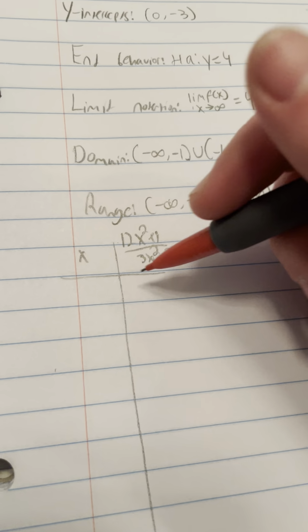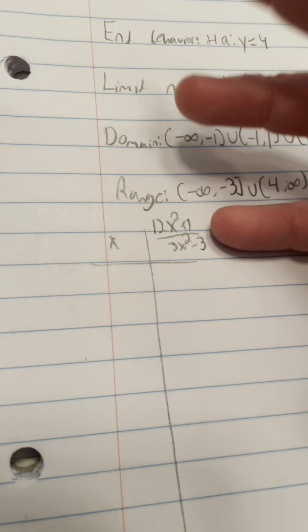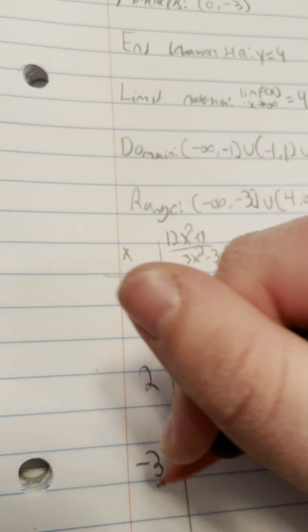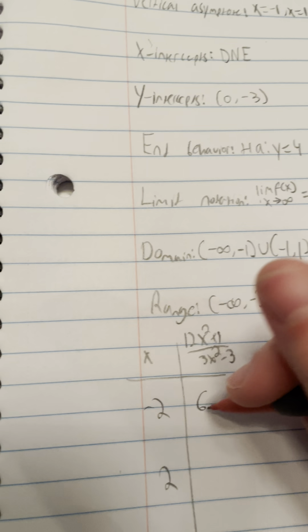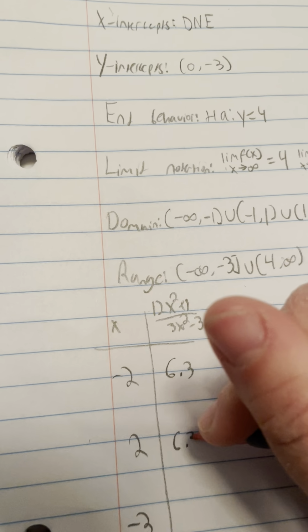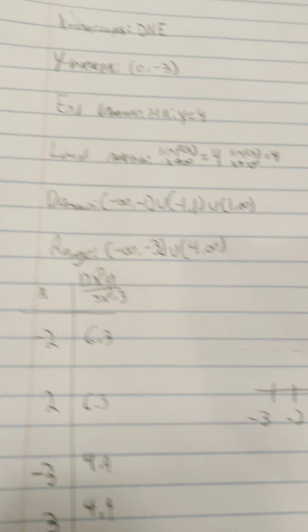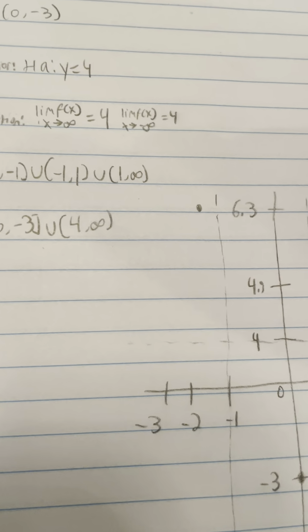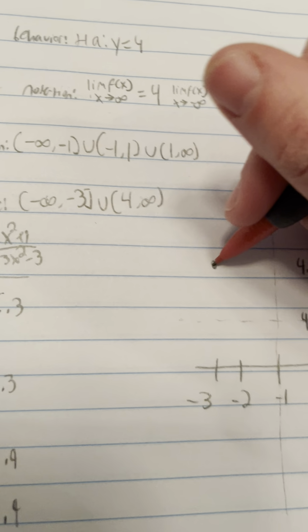So you're going to use the x-coordinates that you want and plug them into this equation. So we can use negative 2, 2, negative 3, and 3. And it's going to end up equaling 6.3, 6.3, 4.9, and 4.9 again. So now we can just graph that over here, and here.